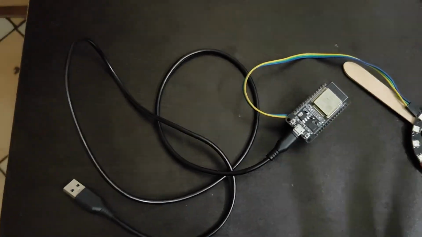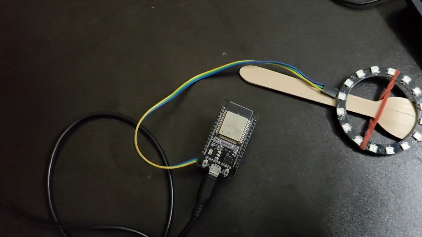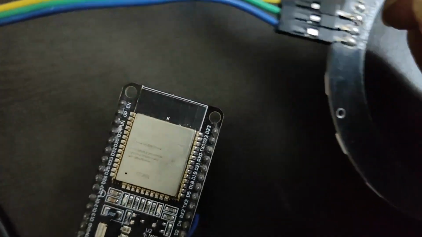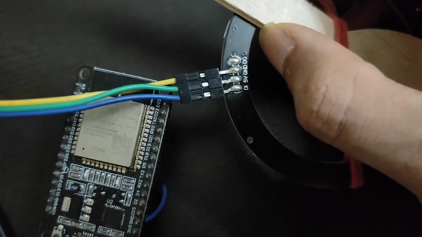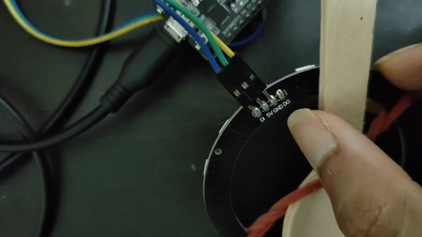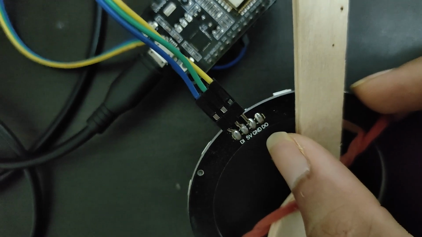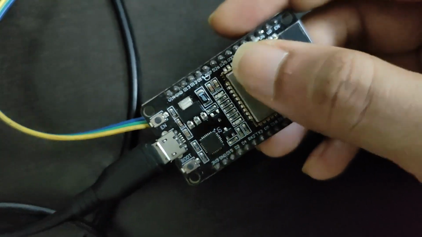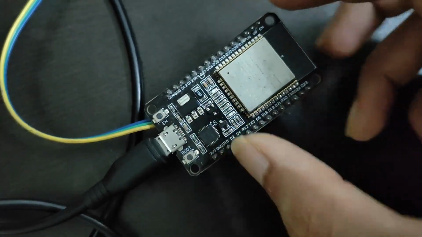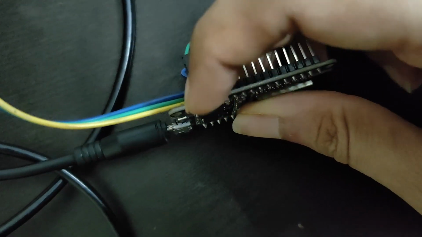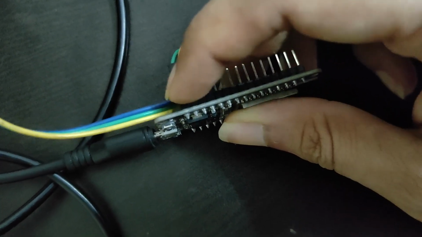Okay, and now let me talk about the cable connection. So first of all, let me show you. As you can see here, there are 3 pins called D1, 5 volt and ground. So you have to connect them. The 5 volt and ground will connect to these pins on this ESP32. This will get connected through VIN and GND, meaning ground. So ground will connect to this pin, like you can see here. The ground will connect, and the VIN pin supports 5 volt. So yeah, you have to connect 5 volt to this.